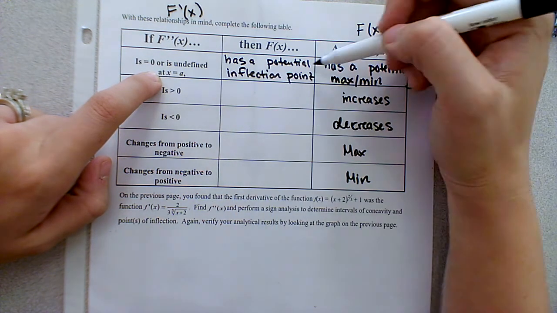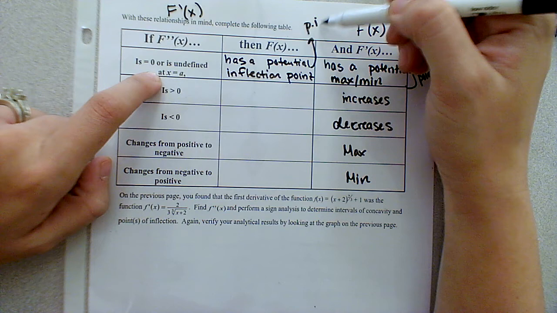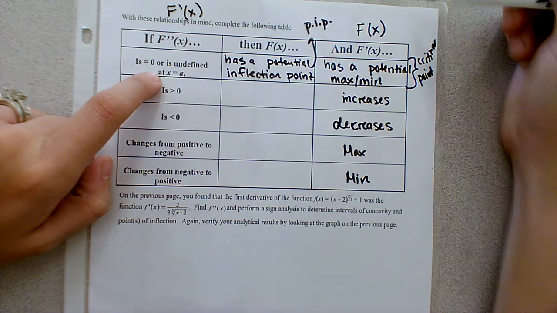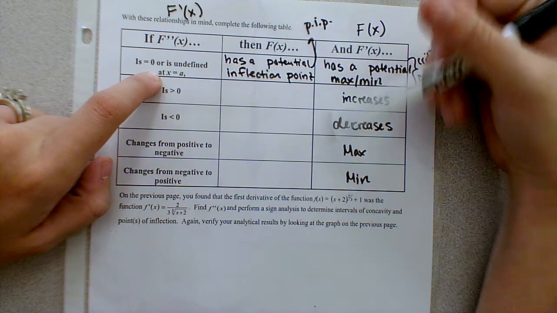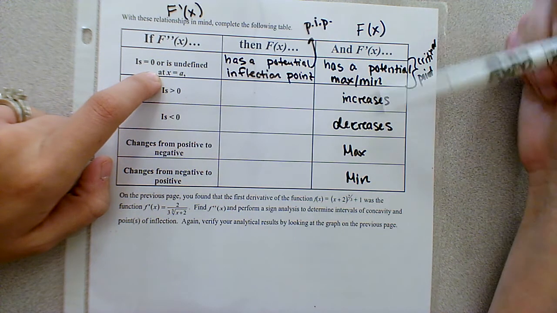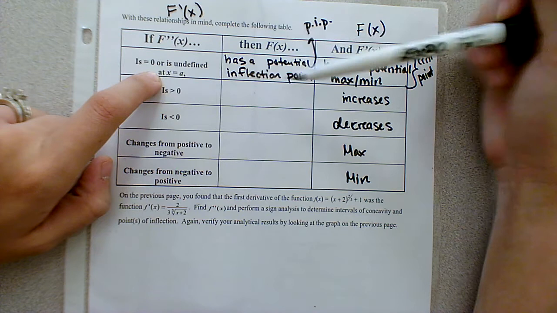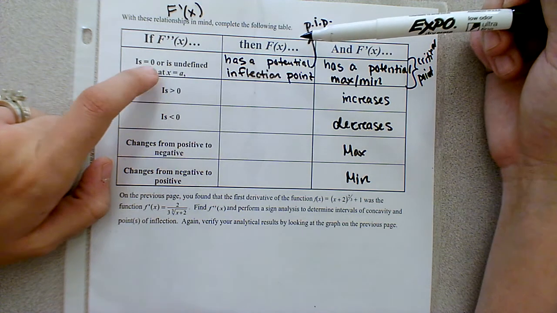This is what I sometimes refer to as a PIP, kind of cute, potential inflection point. So instead of being a critical point like the first derivative gives us for increasing and decreasing, we could have a PIP, or a potential inflection point, for the original function.